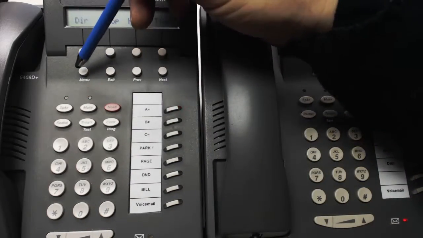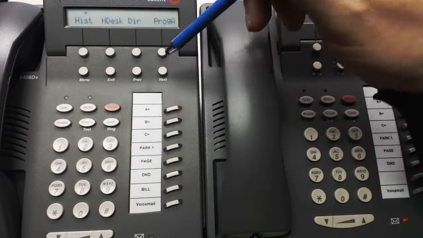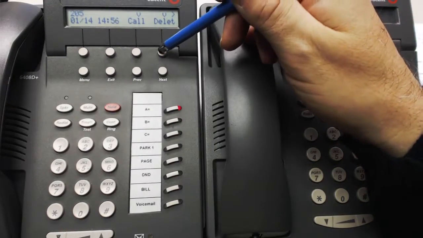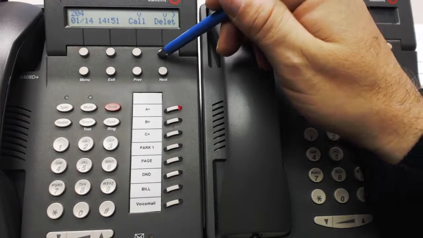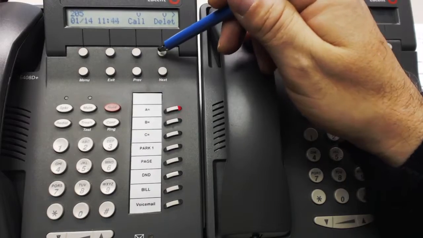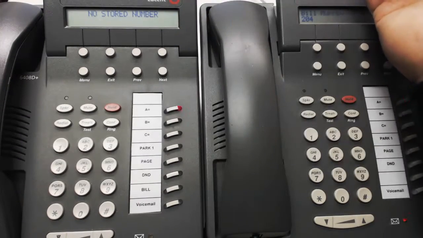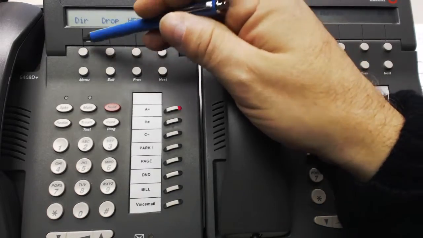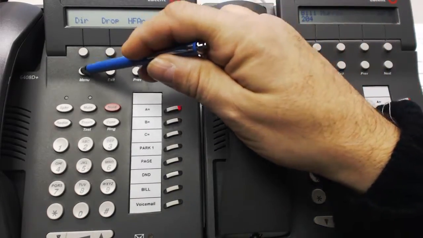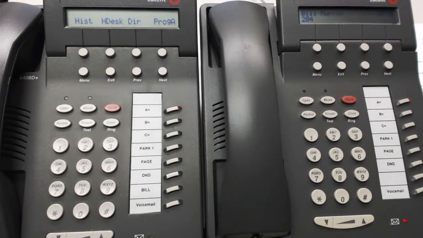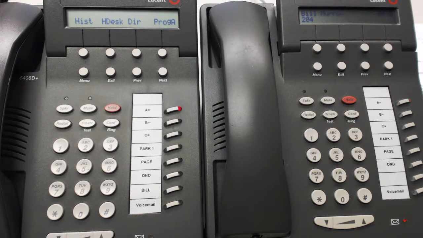Go back, menu twice, and then once on the next, and press history. Now to delete, just press delete, delete, delete, delete, until everything's all gone. No stored number. Now if we go back to the menu system, hit it twice, and notice on history there is no caret or arrow above the history, which means we have not received any calls while we're away.